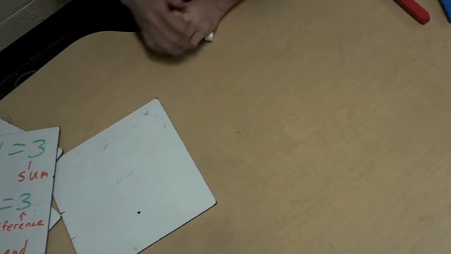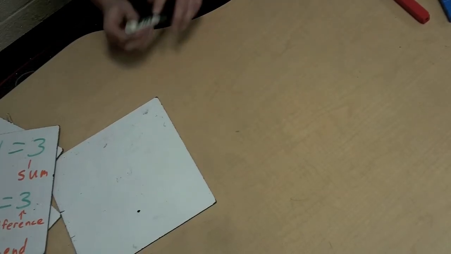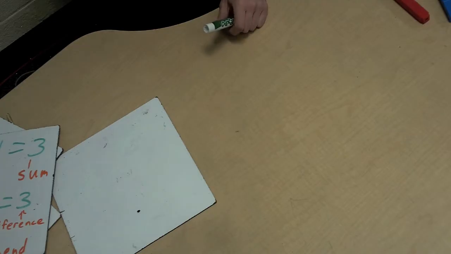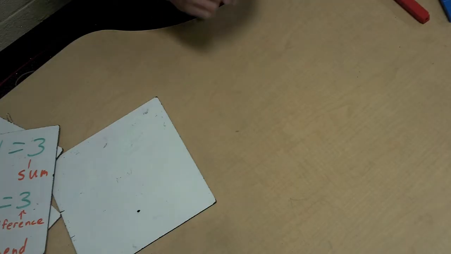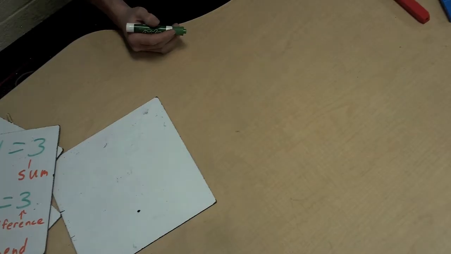So today we're going to talk about PRA 4, which is in our Unit 2. It is solving open number sentences. So as with all math, we're going to start with some manipulatives first, and then move into some drawing, and then move into the actual numbers.